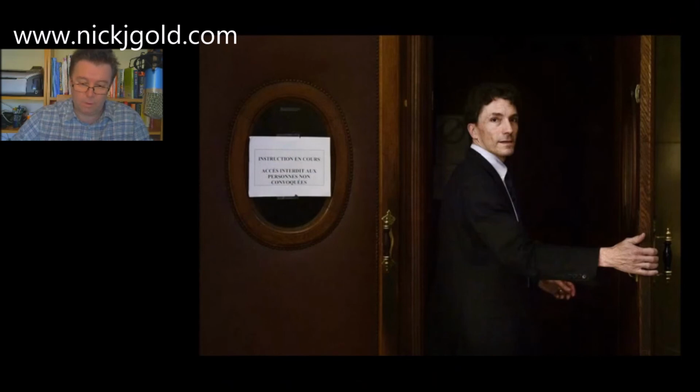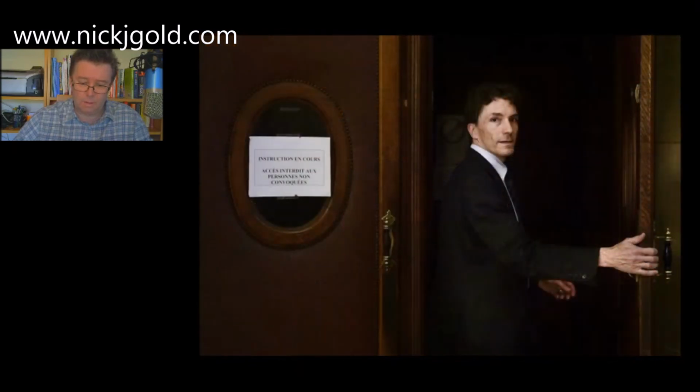This photograph is, not sure what it is actually, of who it is or where it is. I can't quite make out the sign on the door there, but really similar to this painting, this style of painting here by Rembrandt. Dark background, light on the faces.